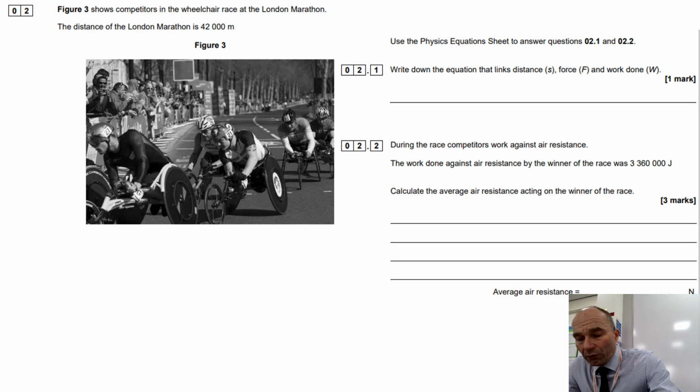Now, work done is force times distance. Now, I know it can cause confusion, but the letter S represents distance. If you're not comfortable with that, just write out the words. Either way, you'll get the marks for this. Now, 2.2, we're going to use that formula.